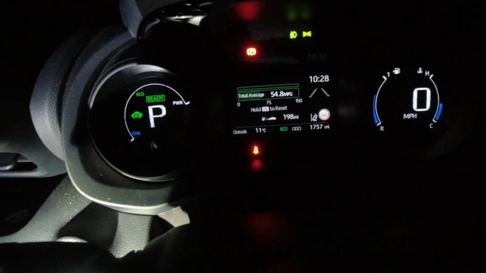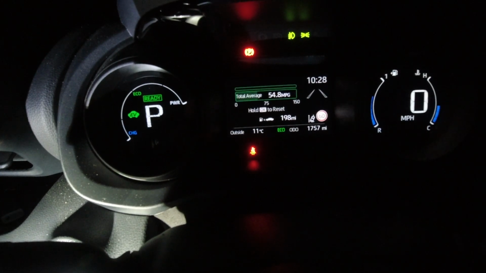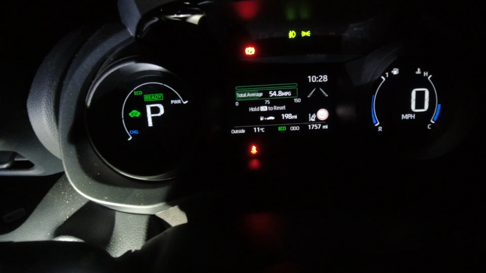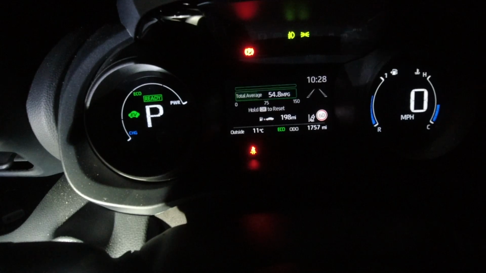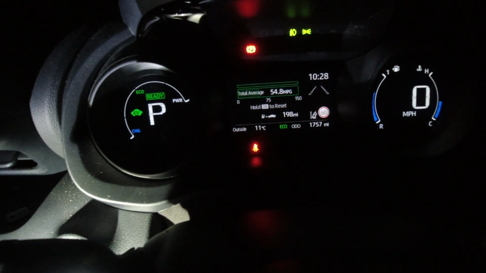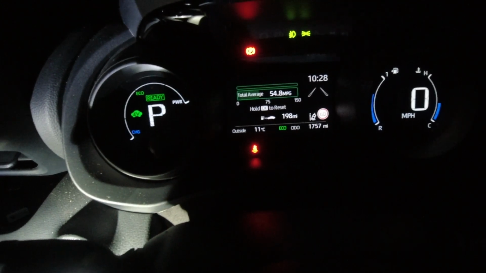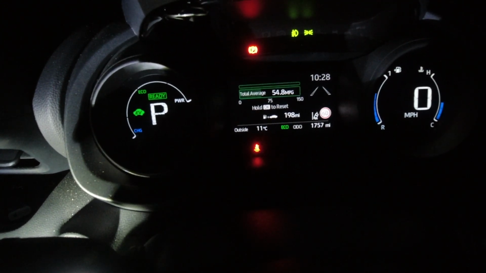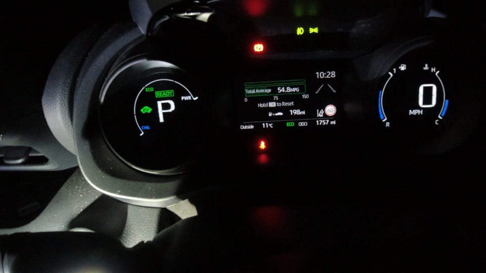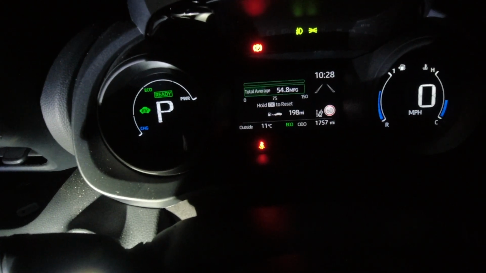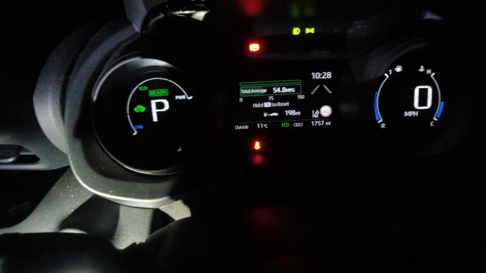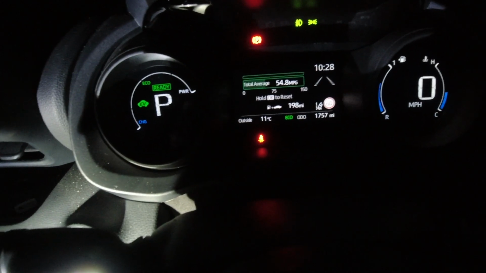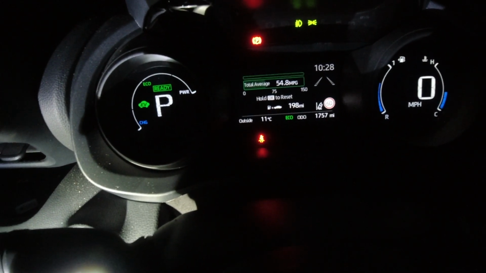Now, that total average at the top is customizable. You don't have to have it in total average, you can have it in trip average. And I'll quickly show you how to get to the setting to change that. We'll come back to this screen and we'll go down them one at a time.